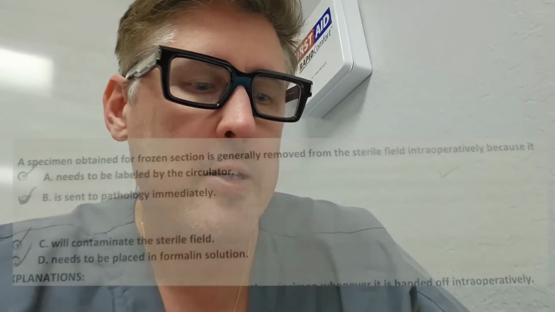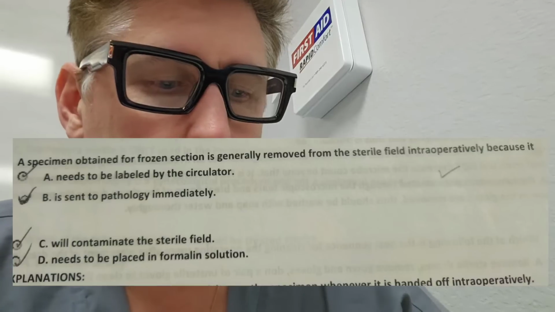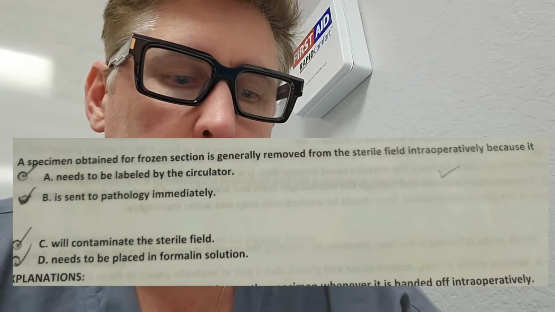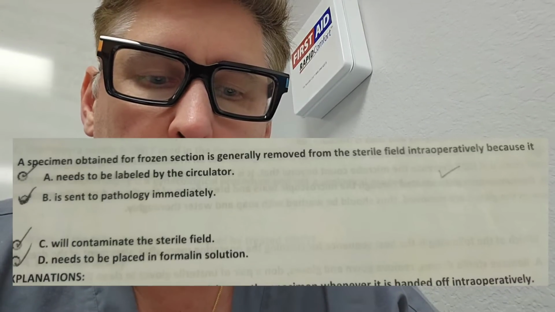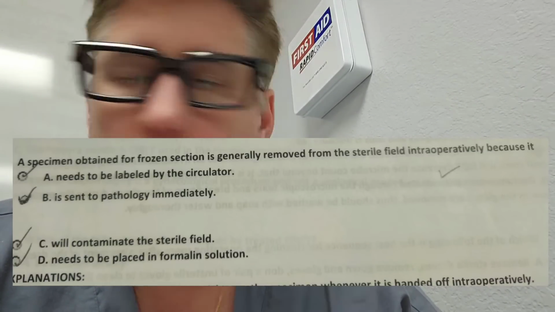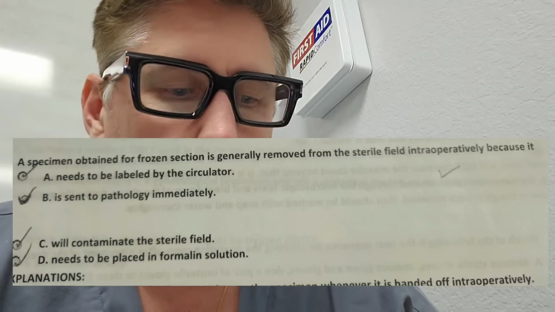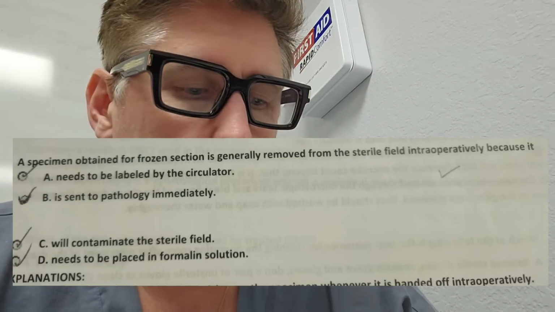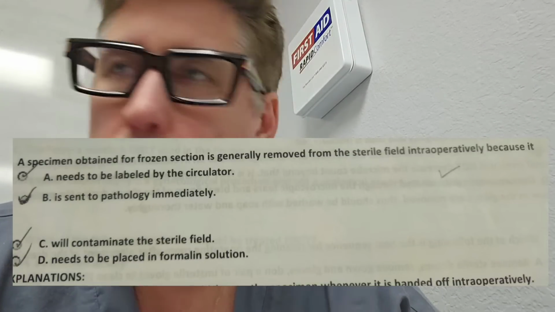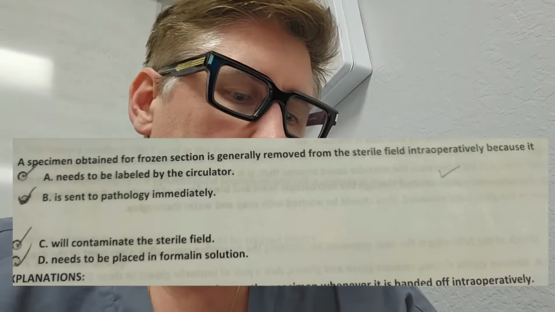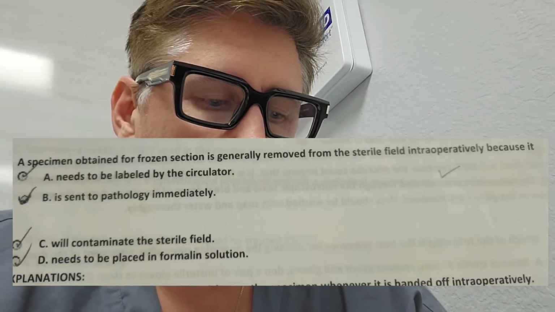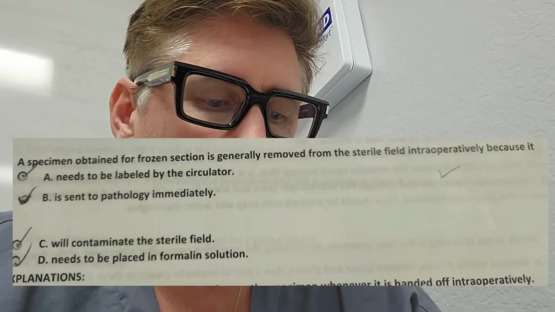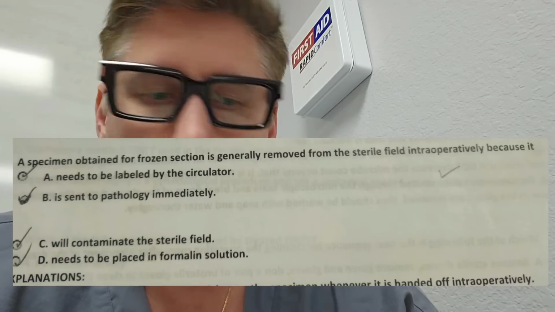Question number 4, we'll put that on the screen right now. A specimen obtained for frozen section is generally removed from the sterile field intraoperatively because, is it A, it needs to be labeled by the circulator? Is it B, it is sent to pathology immediately? Is it C, it will contaminate the sterile field? Or is it D, it needs to be placed in formalin solution?